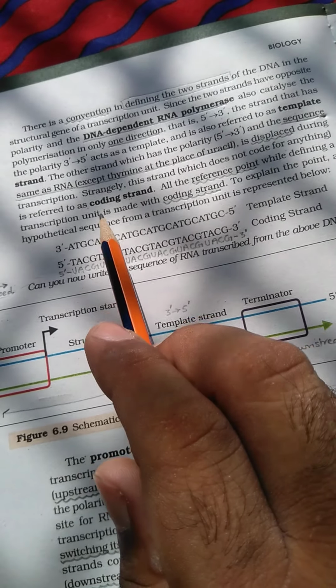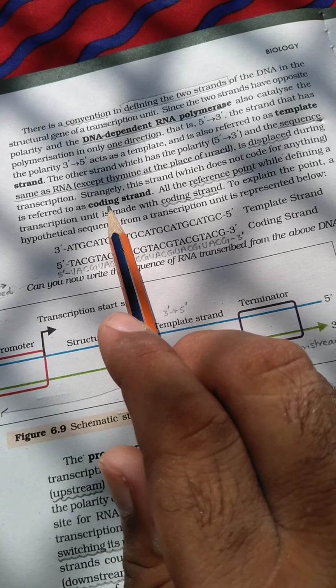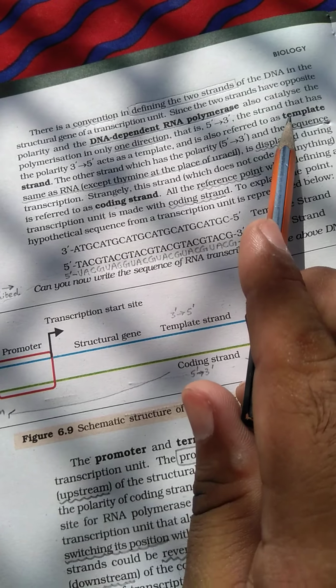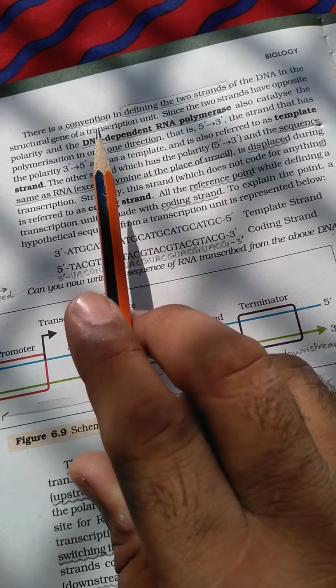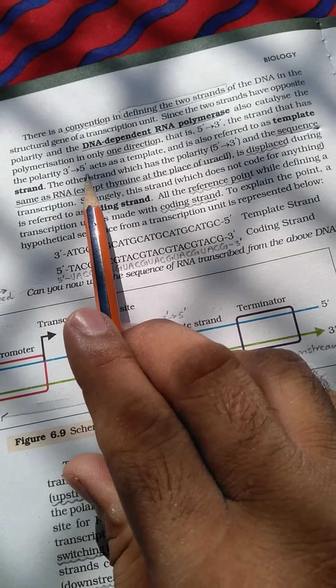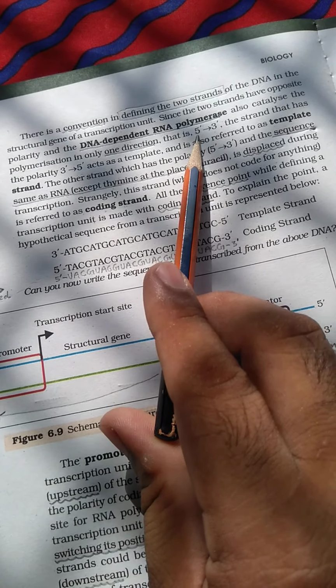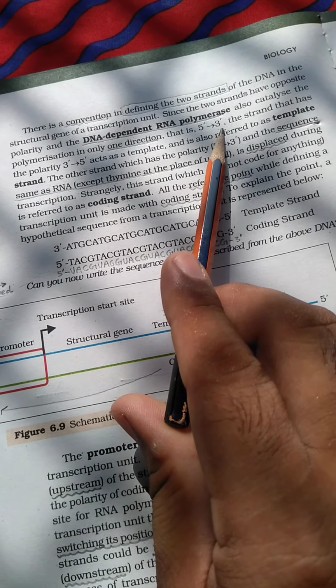Out of these two strands, which DNA strand makes the RNA molecule? The strand is the template strand. And this template strand has the polarity 3' to 5', therefore the new RNA will be synthesized in 5' to 3'.